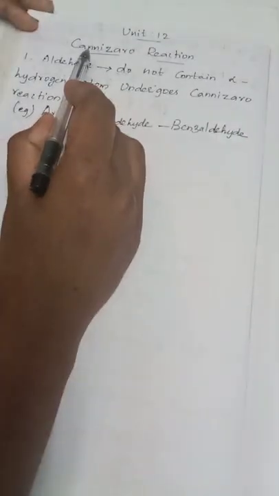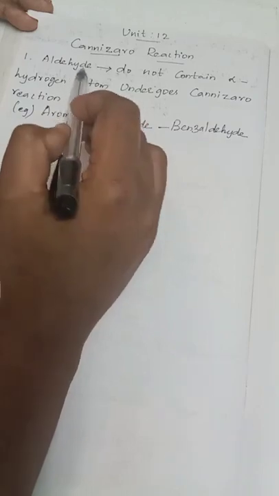In the previous section we have seen the aldol condensation reaction. In this section we are going to see the Cannizzaro reaction. Listen carefully. Today's class is about the Cannizzaro reaction. To carry out this reaction, certain conditions are given.